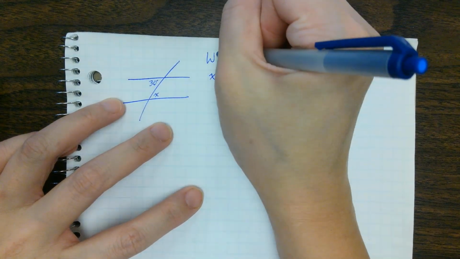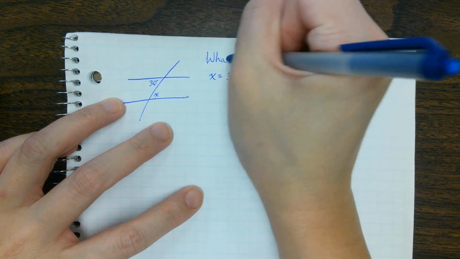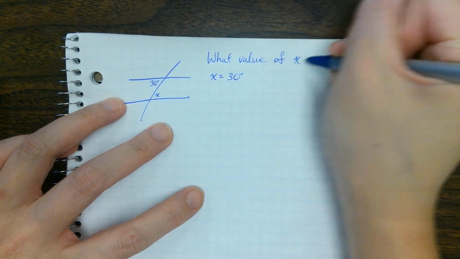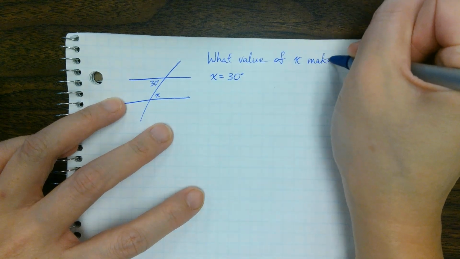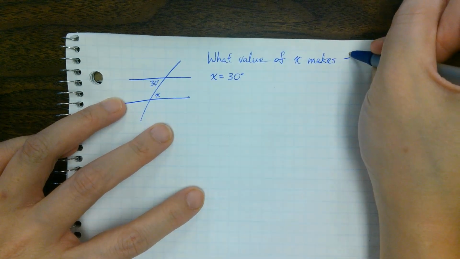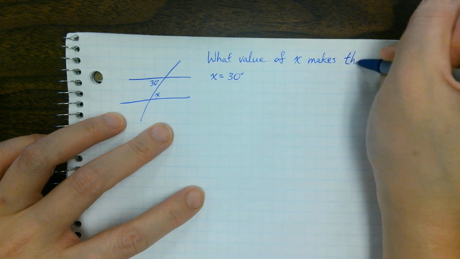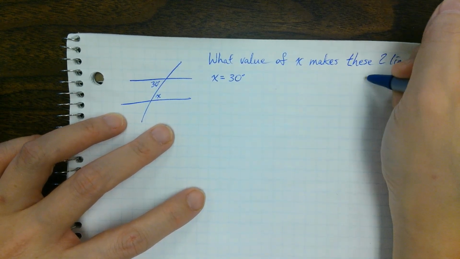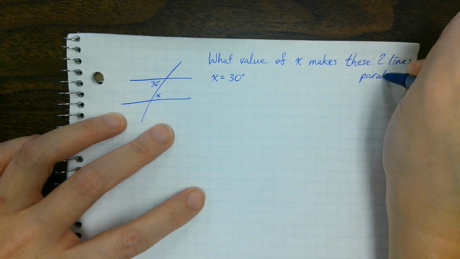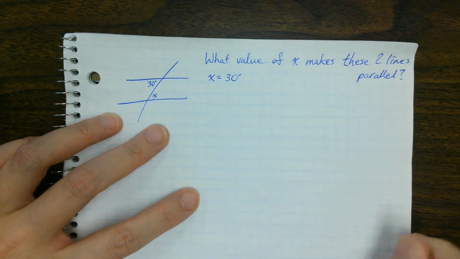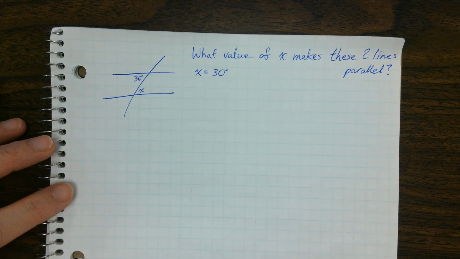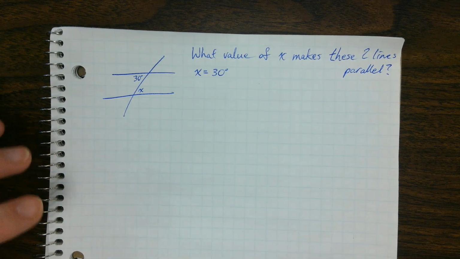I'll write it out. What value of x makes these two lines parallel? So I could ask it like this instead of just saying solve for x.